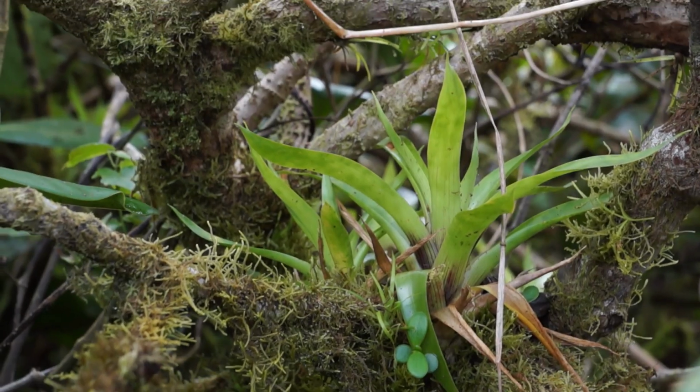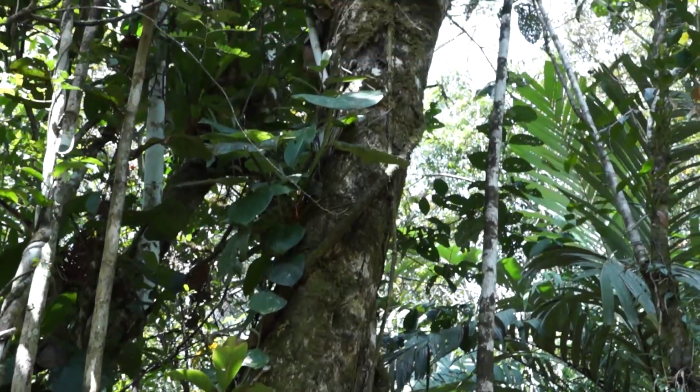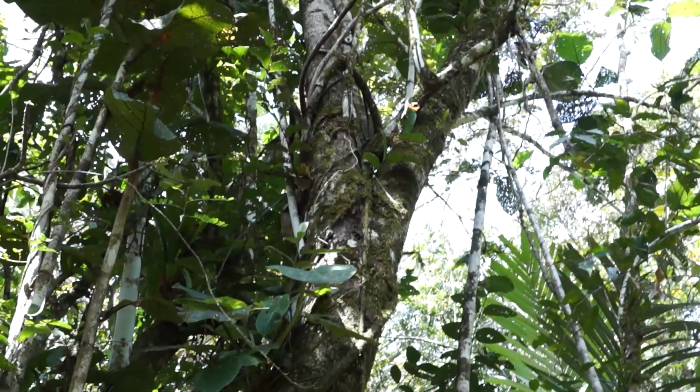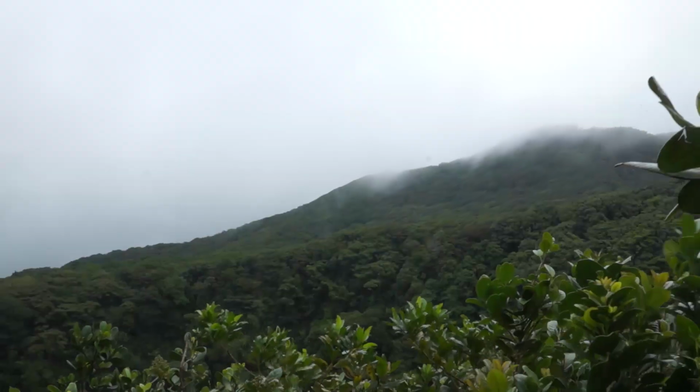Epiphytes include a wide range of plant species. Bromeliads and matapalos are important examples because they provide a home to many different organisms to live and breed, making them integral to the biodiversity of the rainforest.